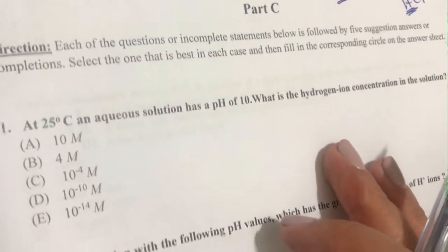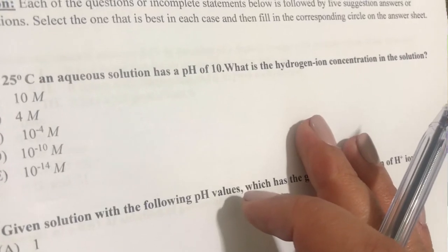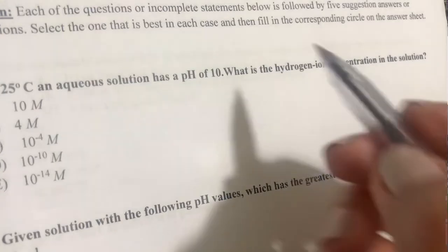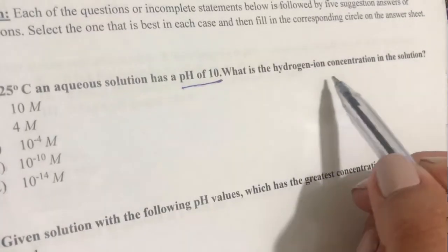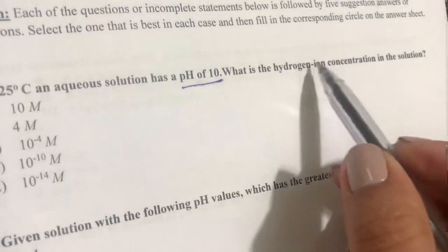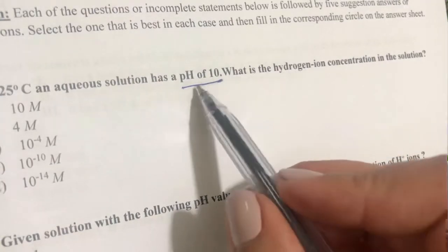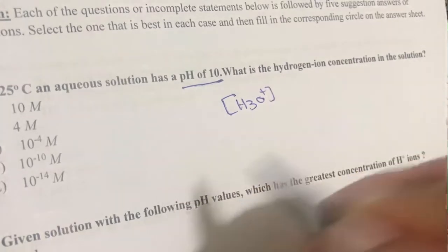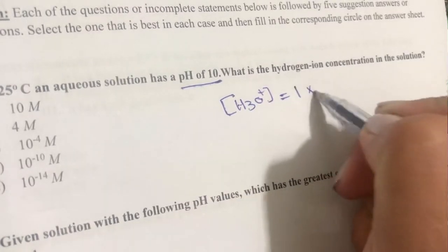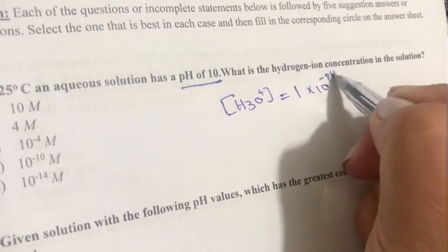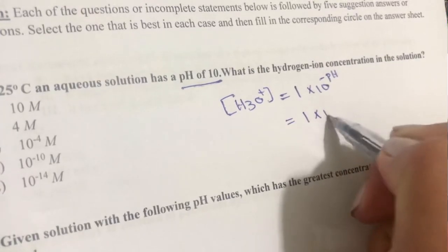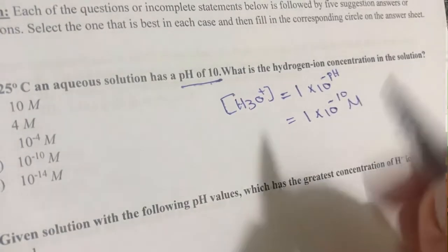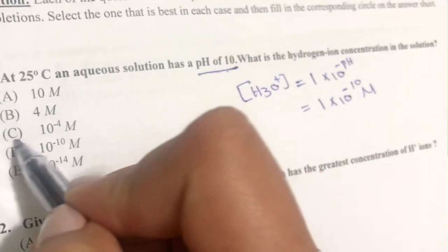Now part C, question 1. At 25 Celsius, an aqueous solution has a pH of 10. What is the hydrogen ion concentration? What is the relation between hydrogen ion concentration and the pH? Concentration of hydronium or hydrogen ion equals 1 times 10 to the power minus pH. So 1 times 10 to the minus pH equals 10 to the minus 10 molar. So the answer is D.